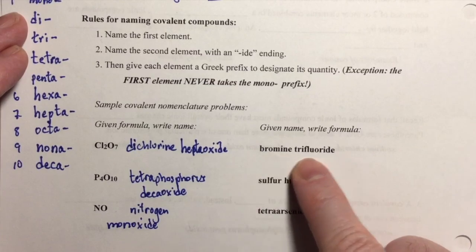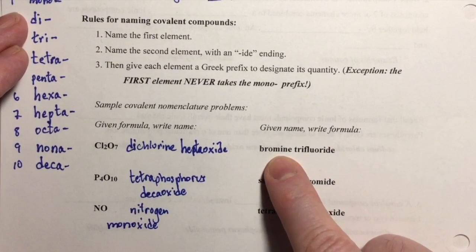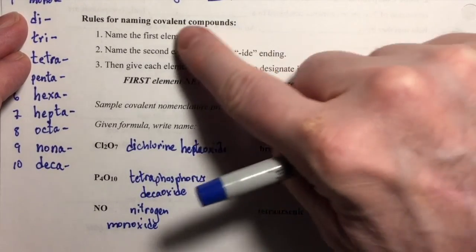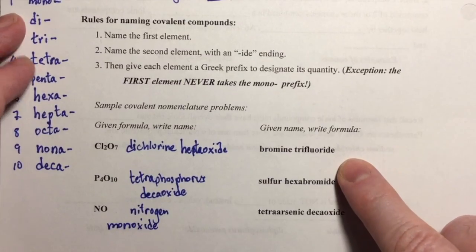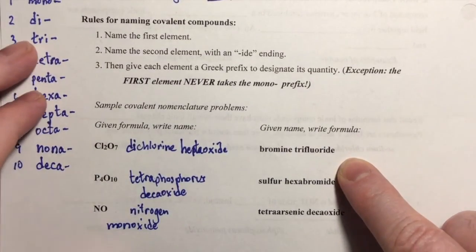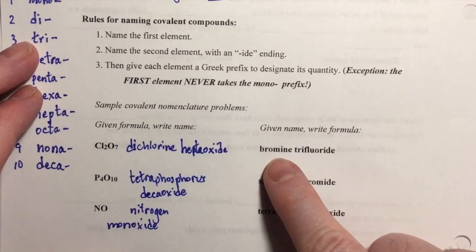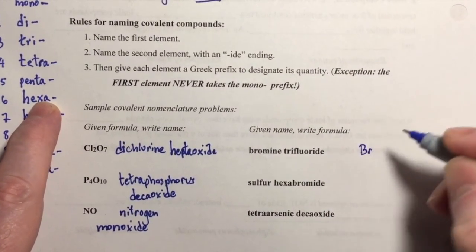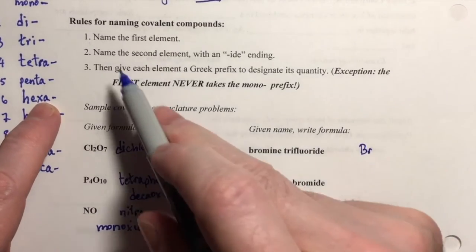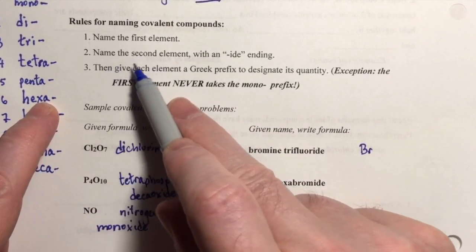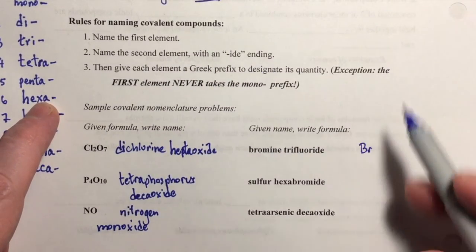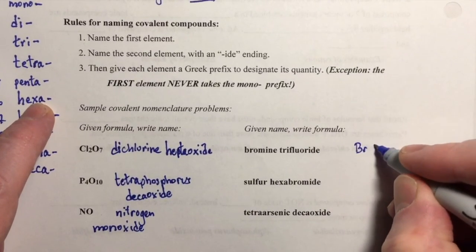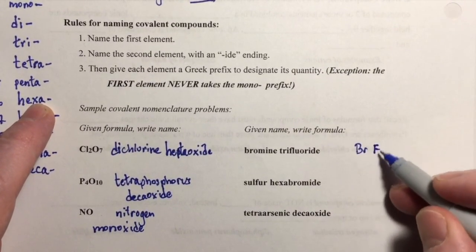So this must be C, a covalent compound. And sure enough, bromine and fluorine are both nonmetals. So we know that we used the covalent naming rules to name this. Well, the covalent naming rules said that we named the first element. Well, the first element was bromine, so this must have been the first element, Br. And the covalent naming rules next said, name the second element with an IDE ending. Well, fluoride must have come from a fluorine, right? Fluorine became a fluoride.